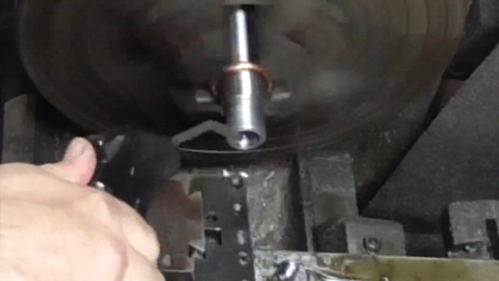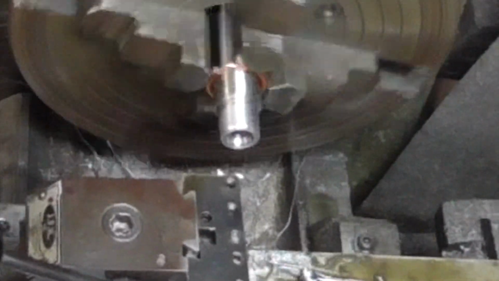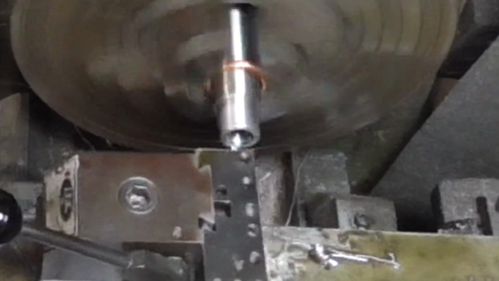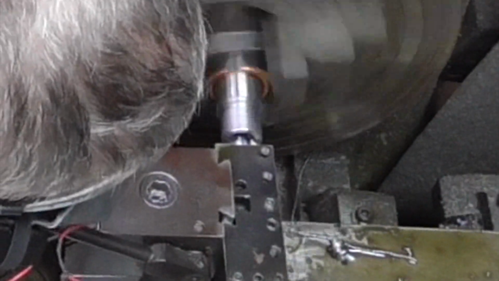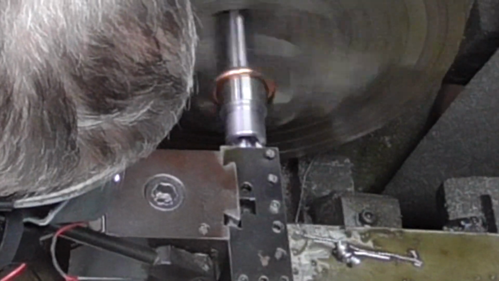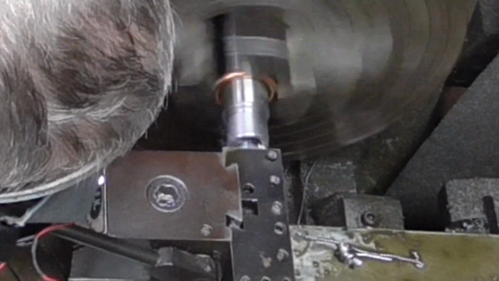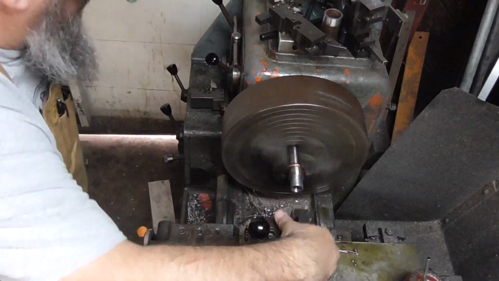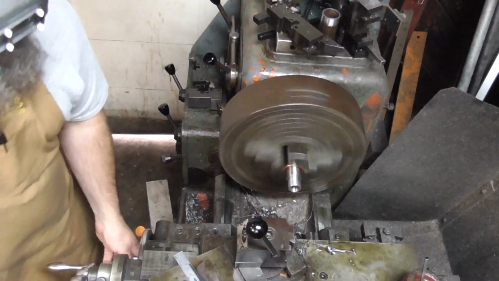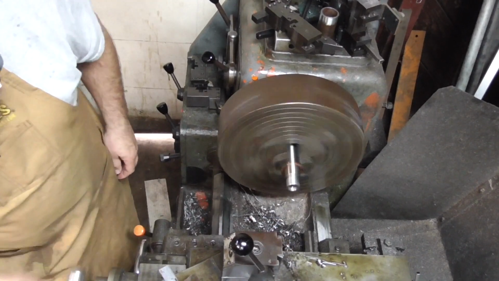so now I'm going to put the lathe in reverse. I'm going to come all the way over. I'm going to touch the inside of this counterbore and put a good chamfer on it as well. And there we go.